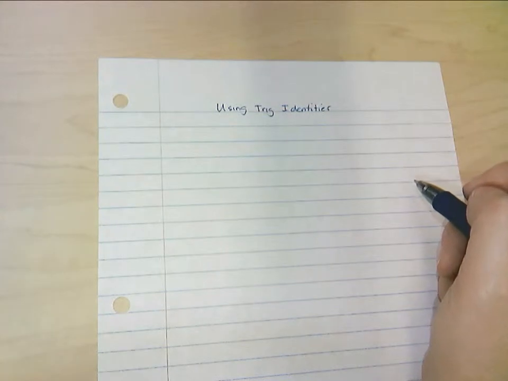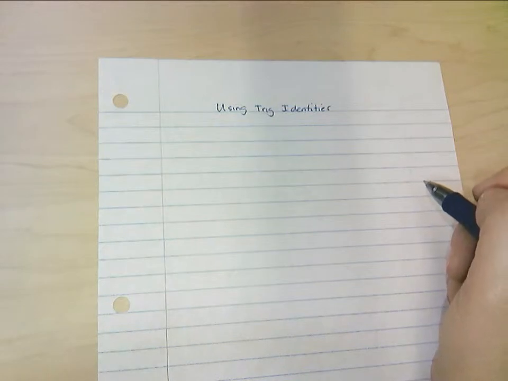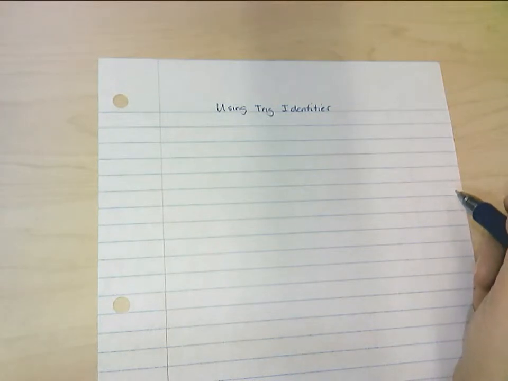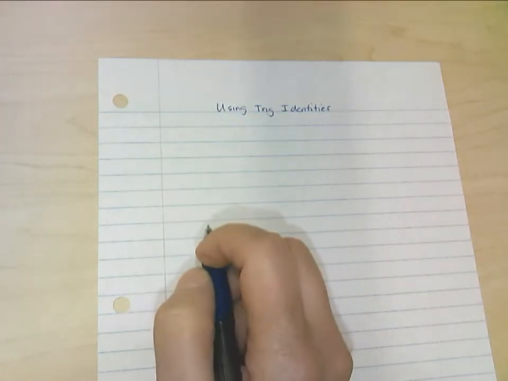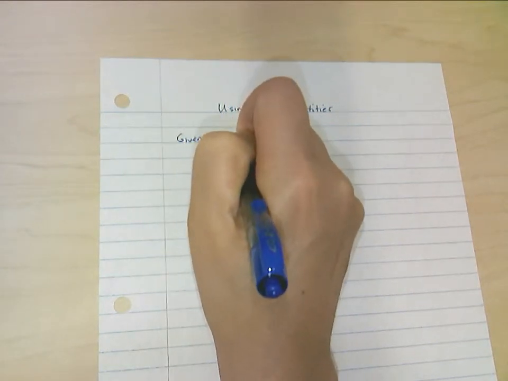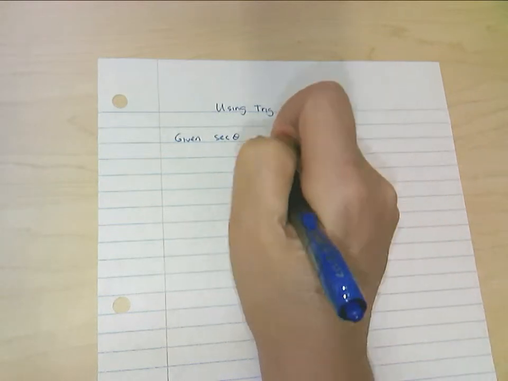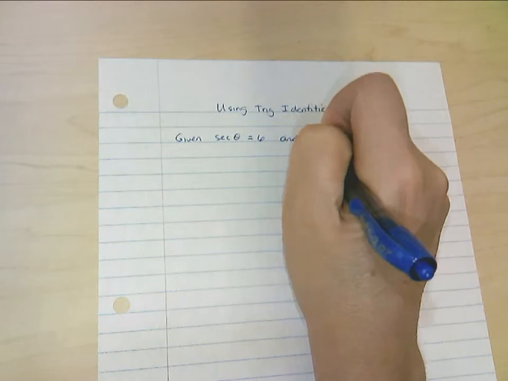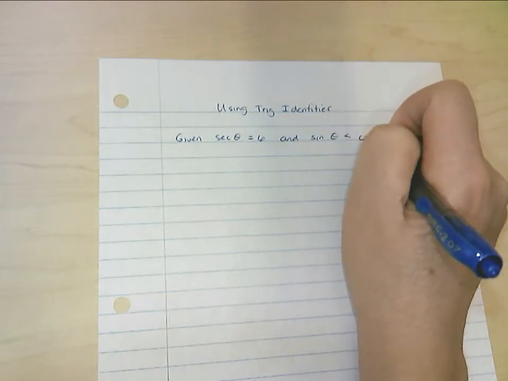So we have reciprocal identities, quotient identities, Pythagorean identities, odd-even identities, and cofunction identities. And we've used most of these. We've mostly used reciprocal and quotient identities, and that's what we're going to continue to use. So for this problem, I'm going to be given some information. I'm given that the secant of theta is equal to 6. And I'm also given that the sine of theta is less than 0.